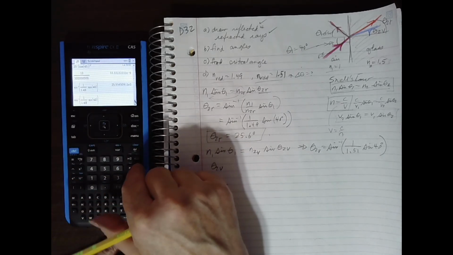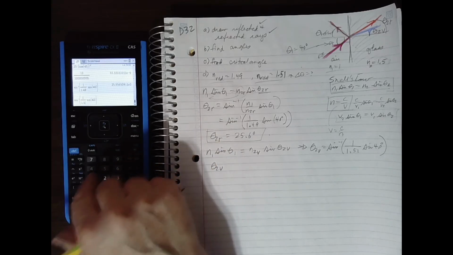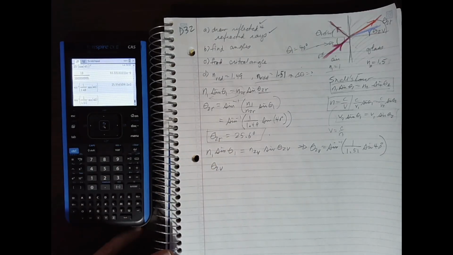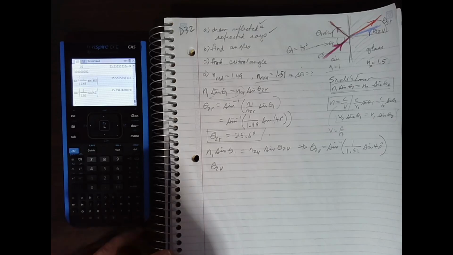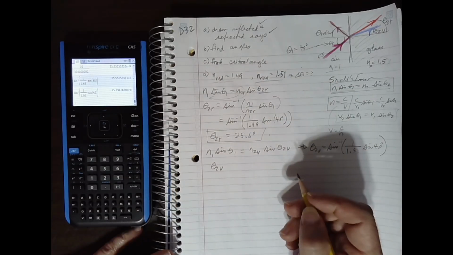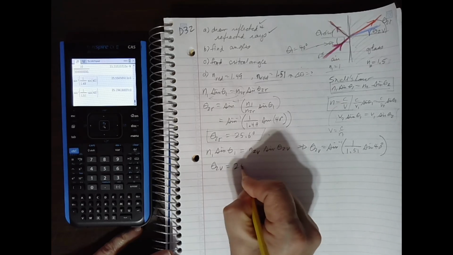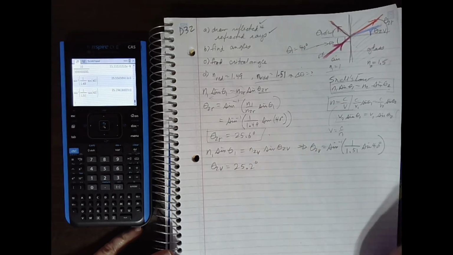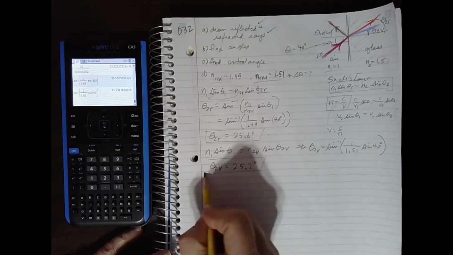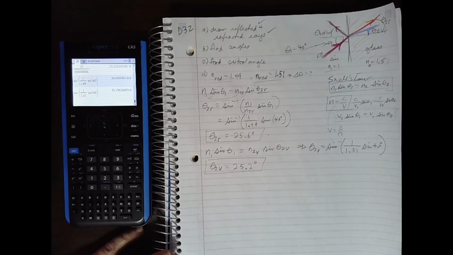Divide by 1.51 instead of 1.49. It's the only thing that changed. And so it's not very much different. 25.2 degrees. Okay. So it is a small effect, but it is the effect that makes rainbows, right?